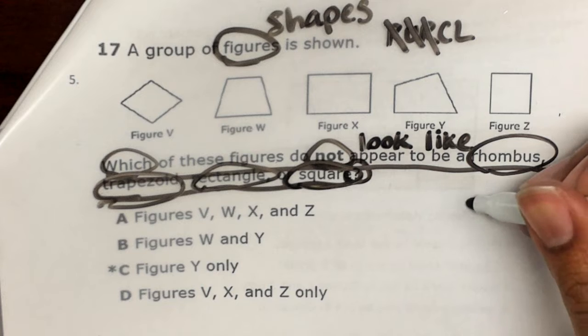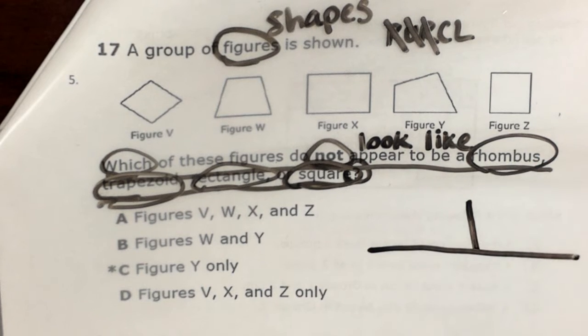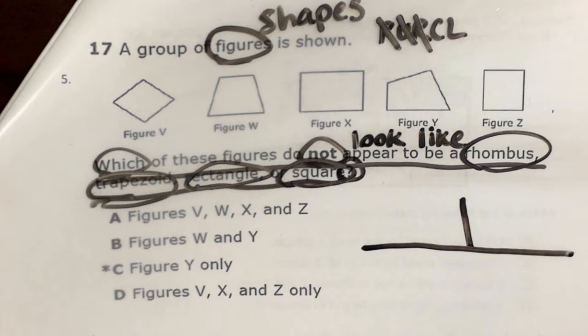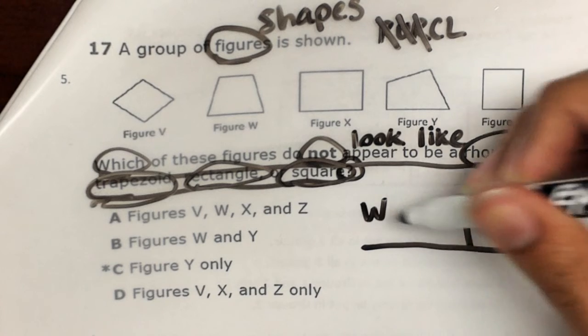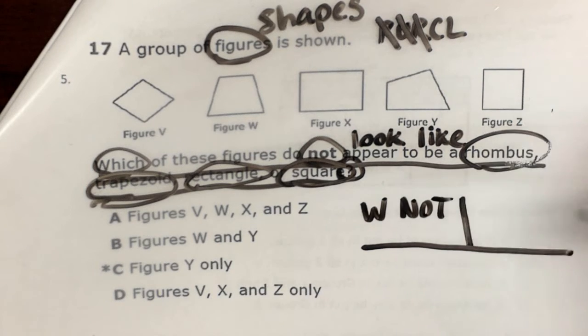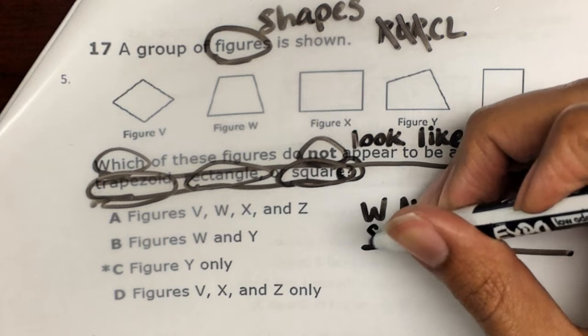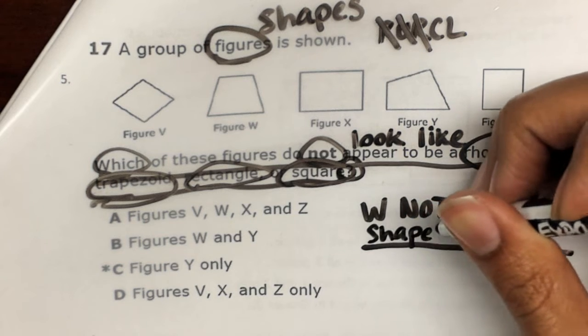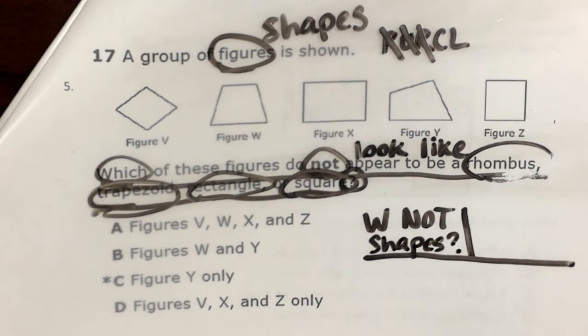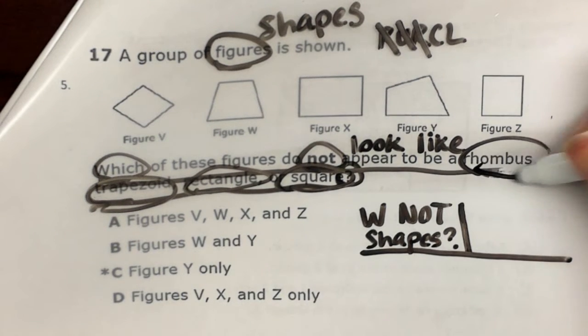What time is it? It's three-step time. What should I do first? The main idea. We're going to write down which one of these does not look like those shapes that it listed. In the details, I'm going to write down what shapes it shouldn't be.